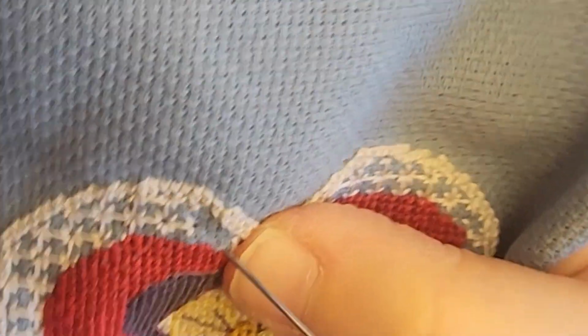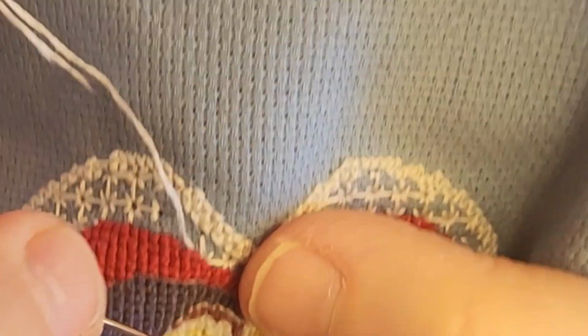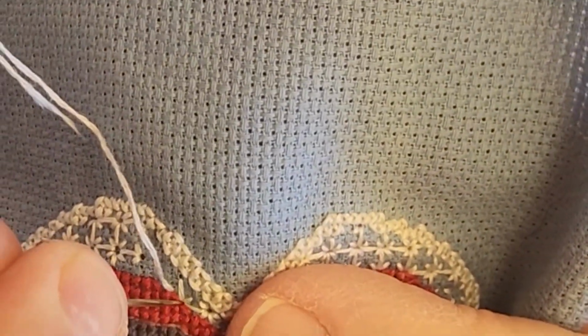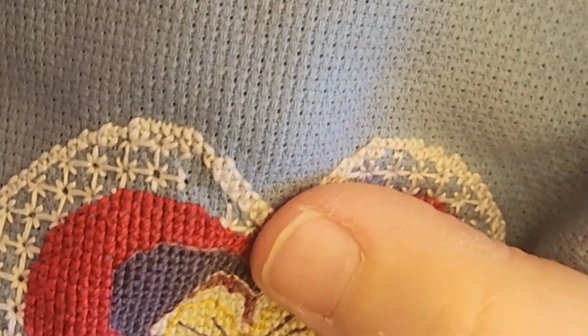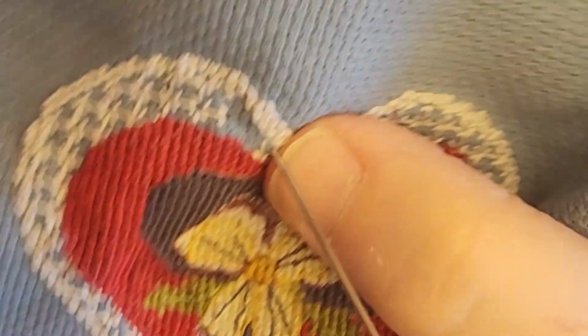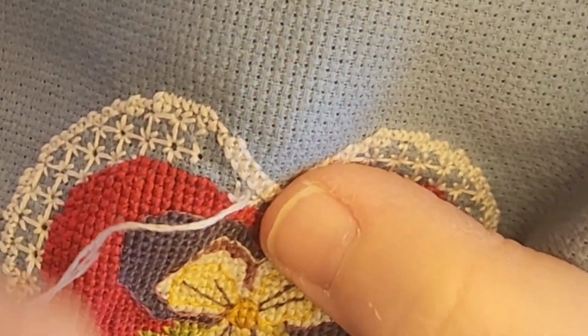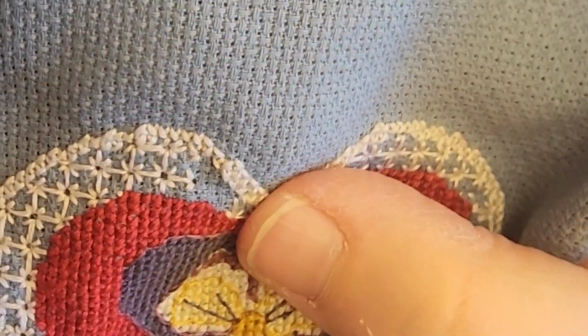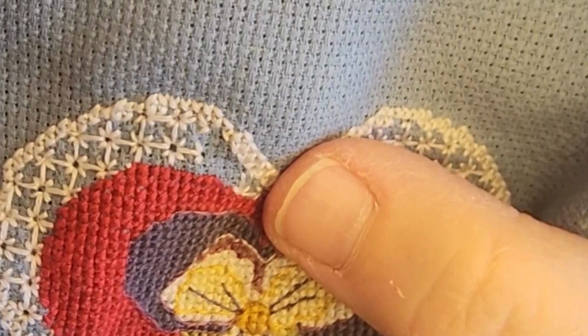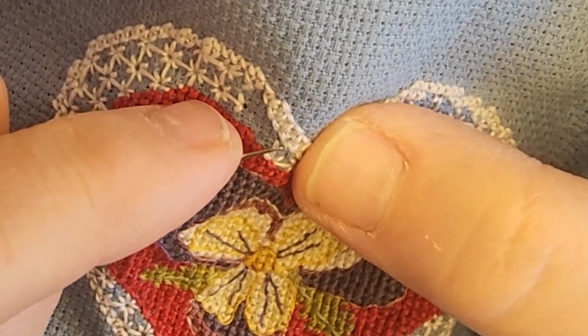And excuse me. And then this would be the diagonal. And there would be a nice vertical diagonal there. Nope. That's wrong.